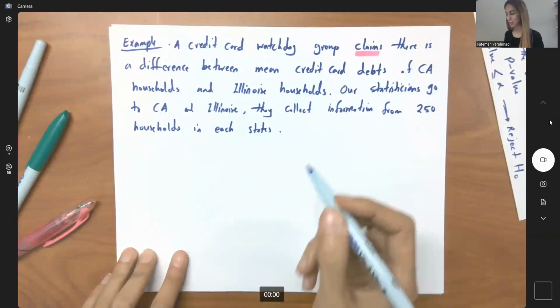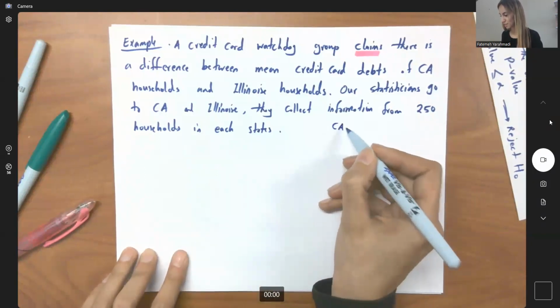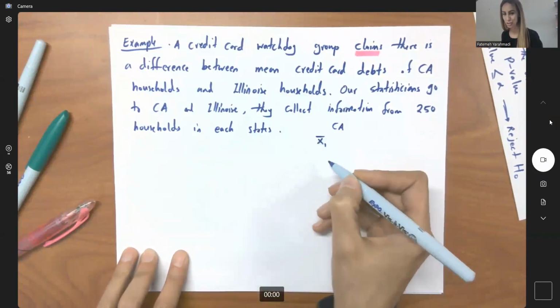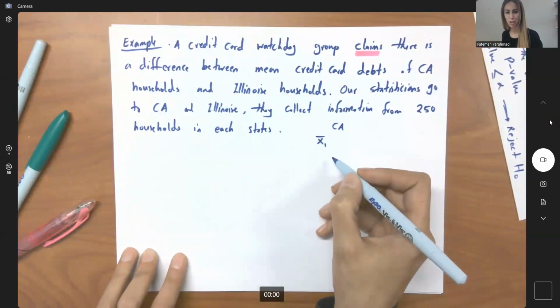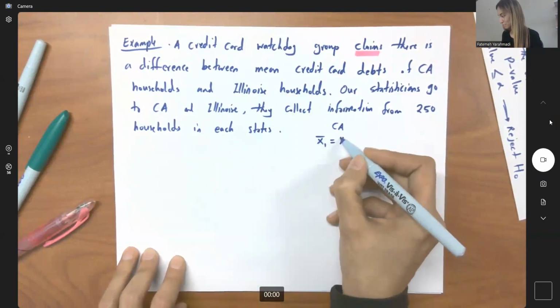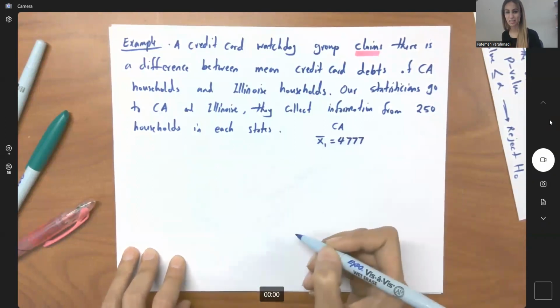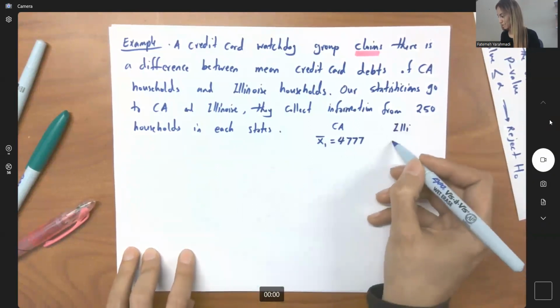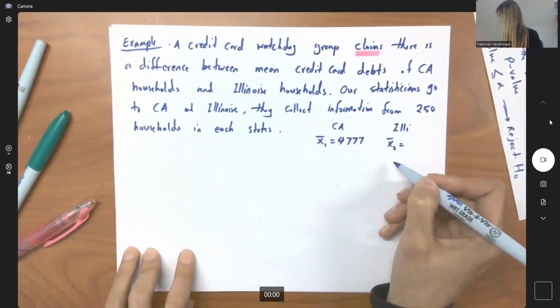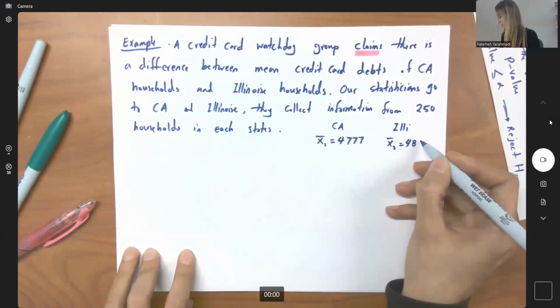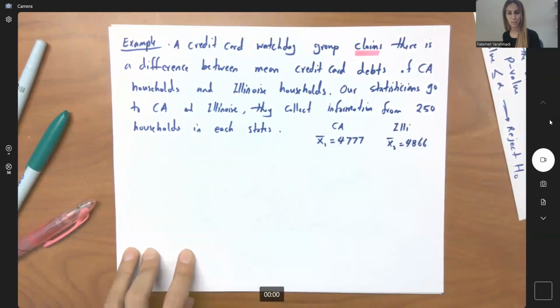This is the information that they got. In California, they found out that the average credit card debt is, let me follow our notes, $4,777. And in Illinois, it is about $4,866.